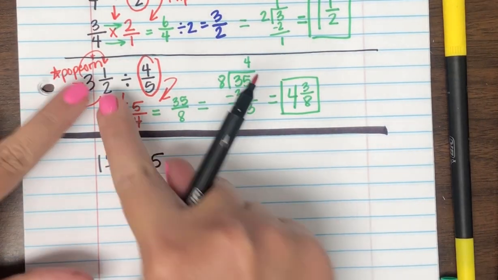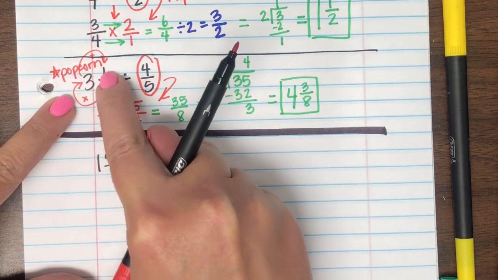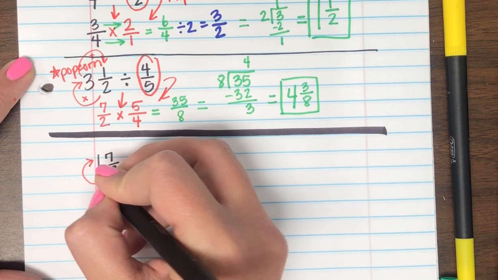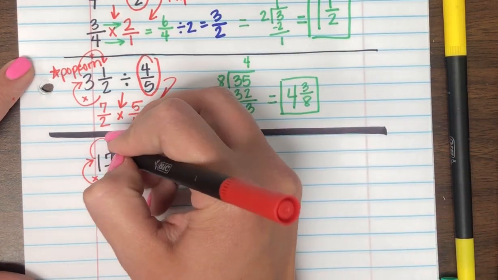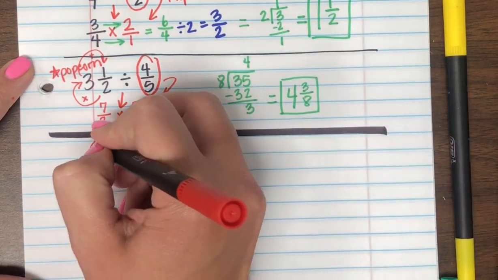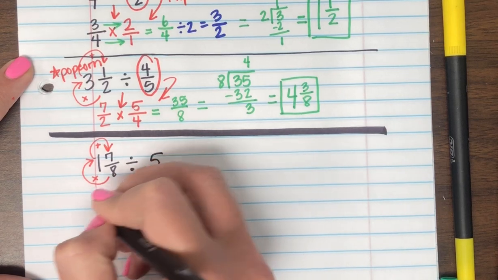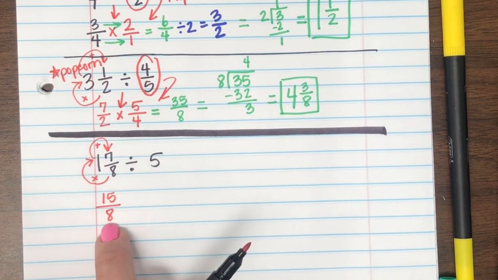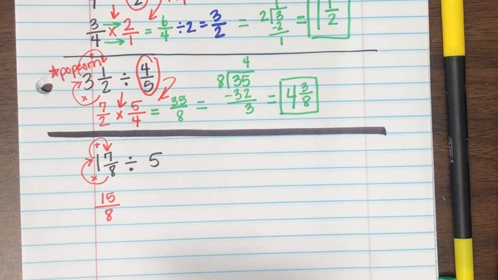Hopefully at this point, you can look back at the question before and you see that we're going to need to do some popcorn here. 8 times 1 is 8, plus 7 is 15. So basically that tells us that we have 15 slices of pizza, right? 15 slices, and they're cut into eighths. Here's what gets a little bit tricky.